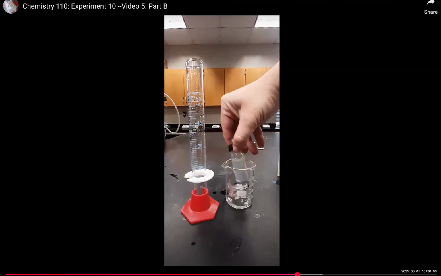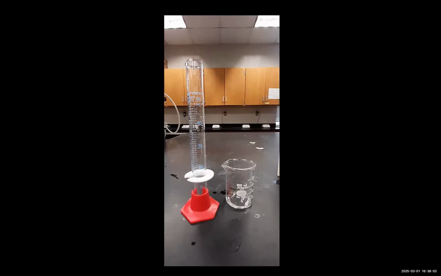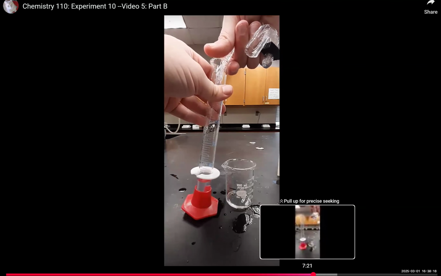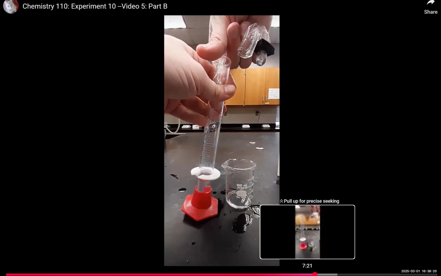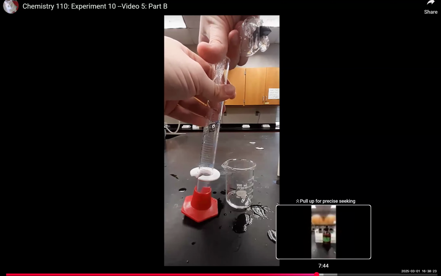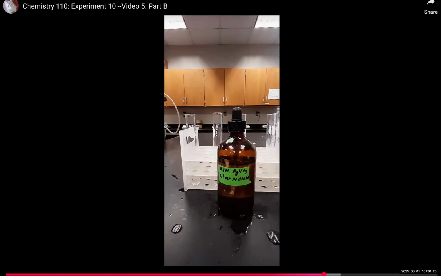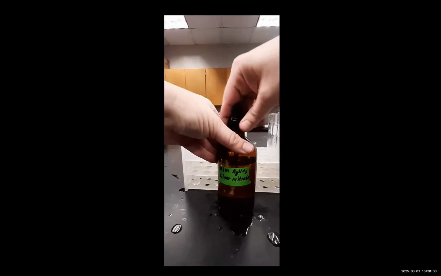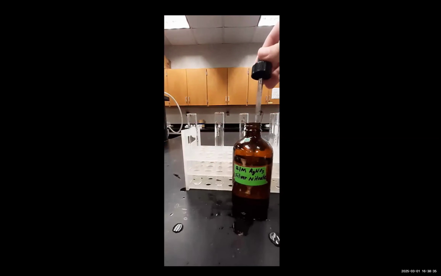Additionally, the water inside the dialysis bag is poured into a separate container. And the water inside the dialysis bag will also be tested. Okay, so we're now moving on to test.